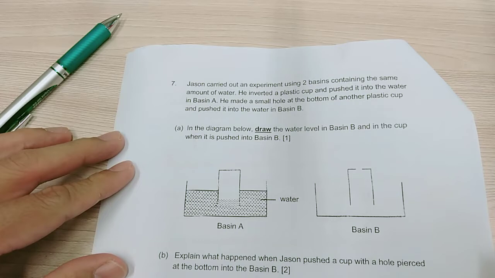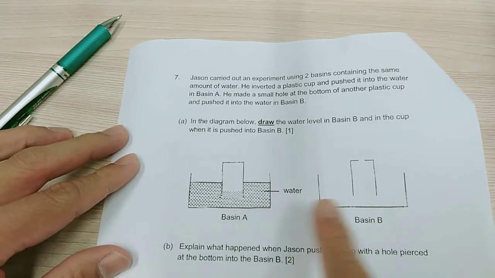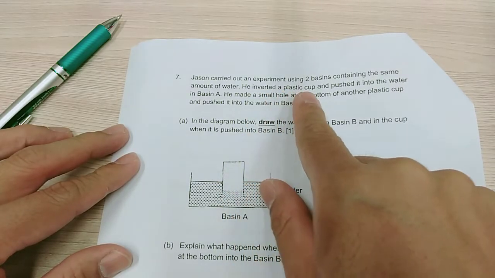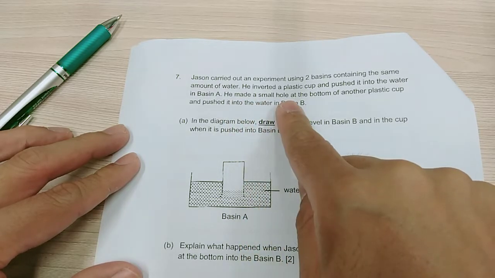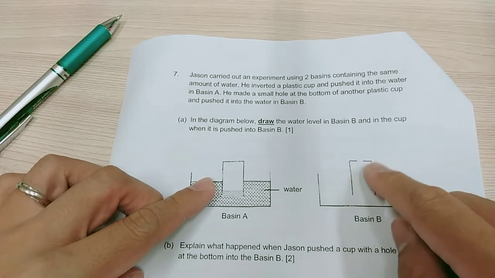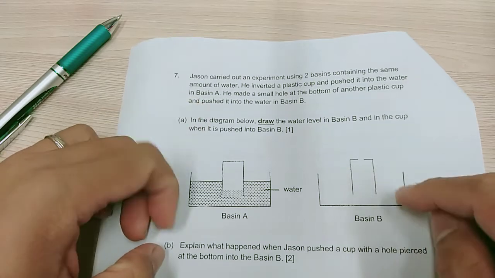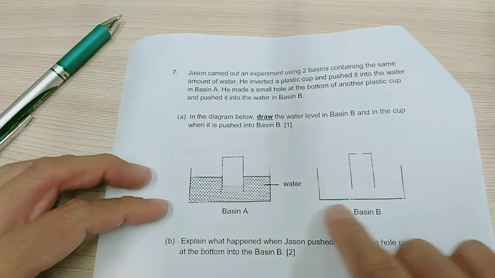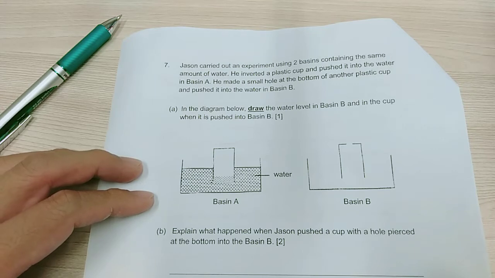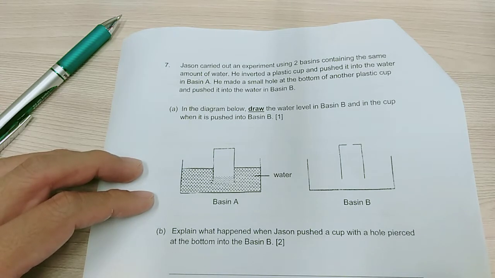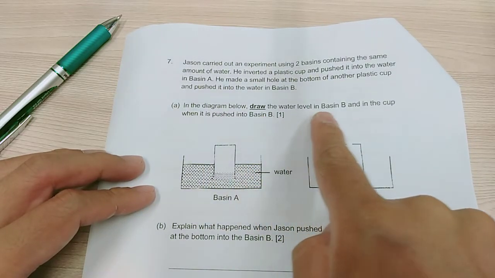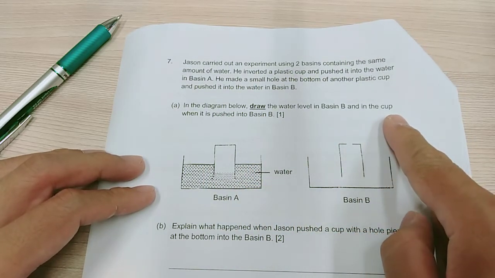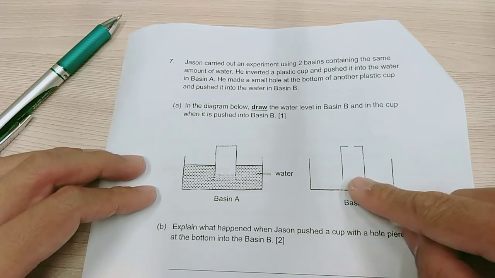Jason carried out an experiment using 2 basins containing the same amount of water. He inverted a plastic cup and pushed it into the water in basin A. He made a small hole at the bottom of another plastic cup, which is this one, and pushed it into the water in basin B. Now, the water is not shown to you because you're asked to think about it and decide where will the water level be. In the diagram below, which is this one, draw the water level in basin B and in the cup when this cup is pushed into the basin B.